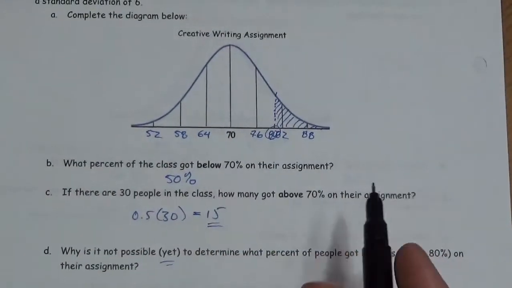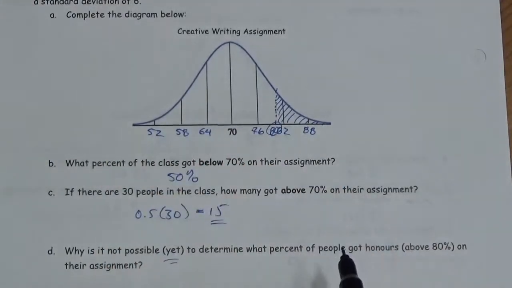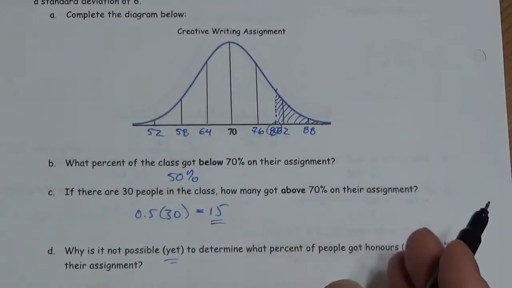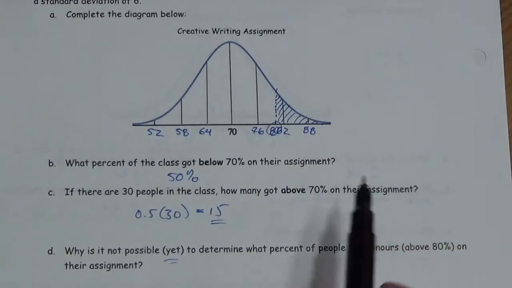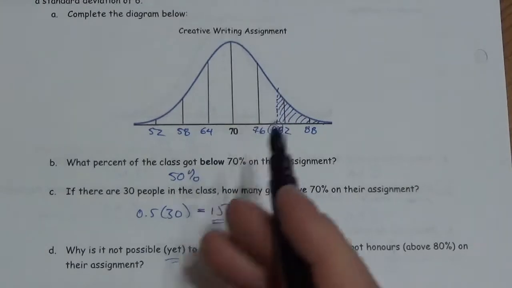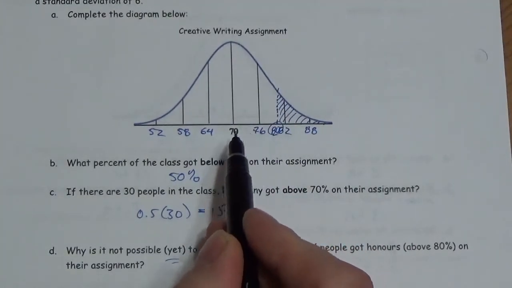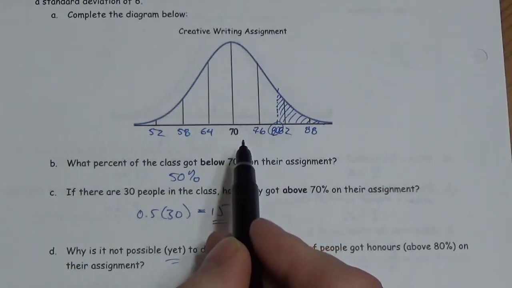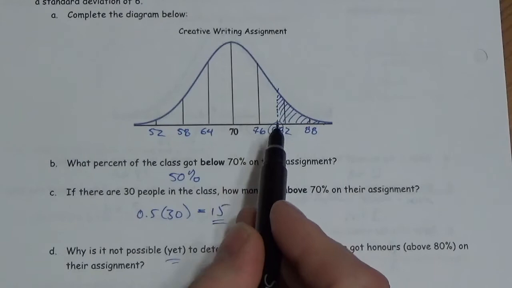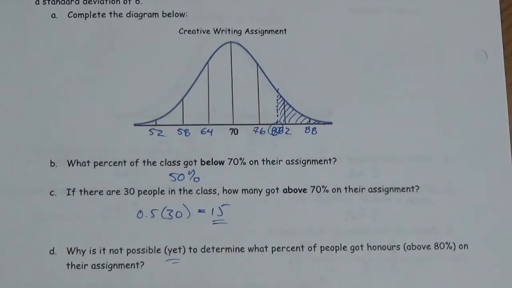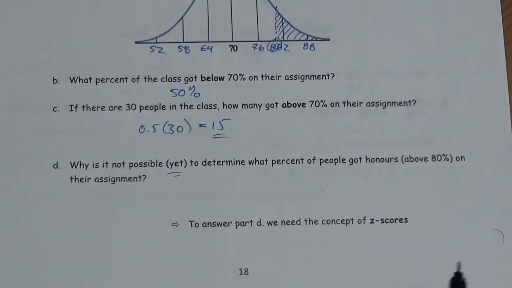Now I've suggested a little bit earlier that these standard deviations break this thing up into a nice predictable set of percentages, but I didn't tell you what those were. And even if I did, 80 isn't on one of those lines. It's partway between two cuts, where I'm using the standard deviation, up one standard deviation. I'm not quite up another standard deviation. So at this point, we simply don't have the information.